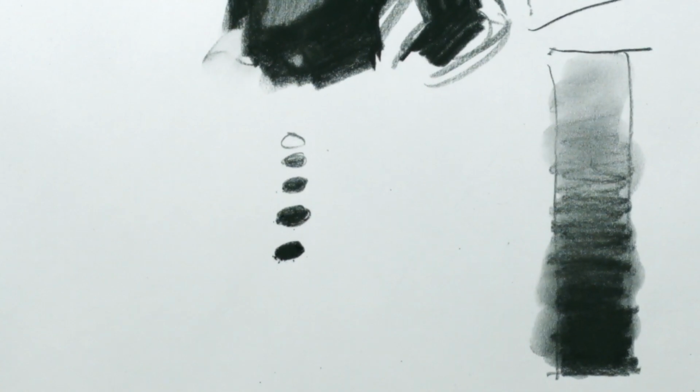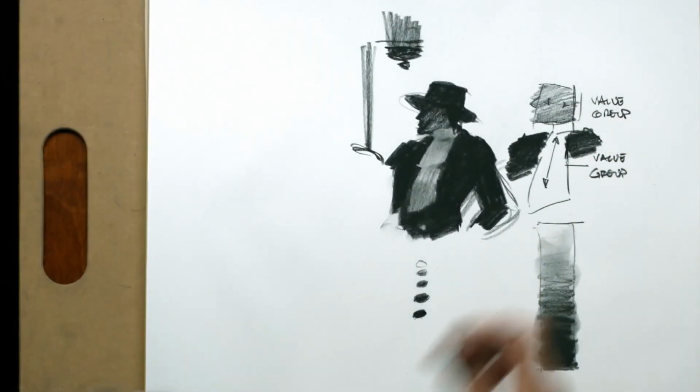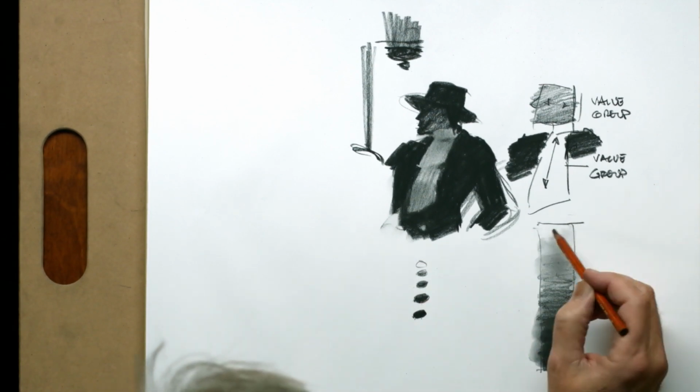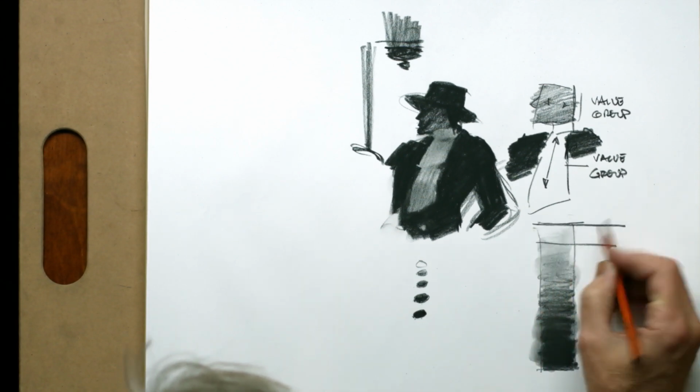It wasn't until later that I realized it really wasn't 5 or 7 values. It was 5 to 7 distinct value groups. It wasn't distinct values here. They were distinct value groups. For instance, this to this might be 1.